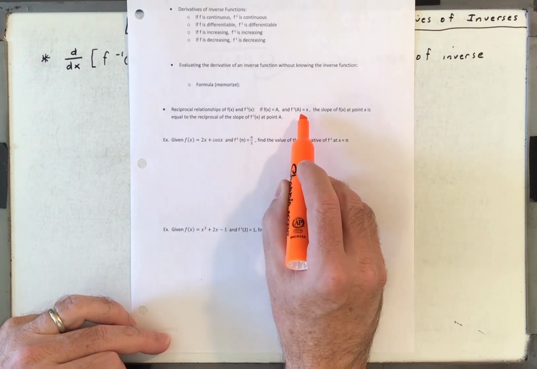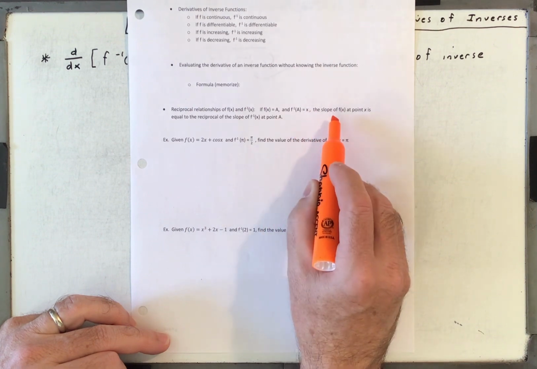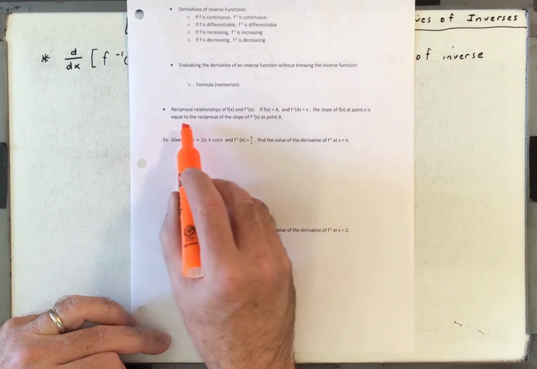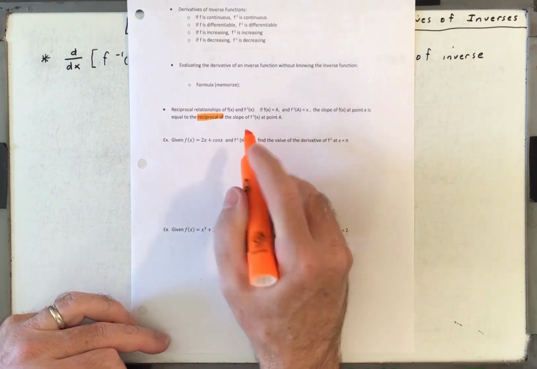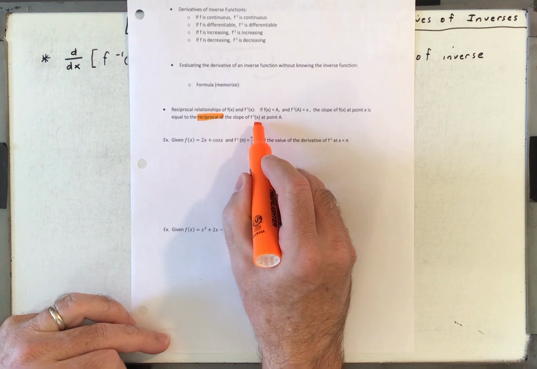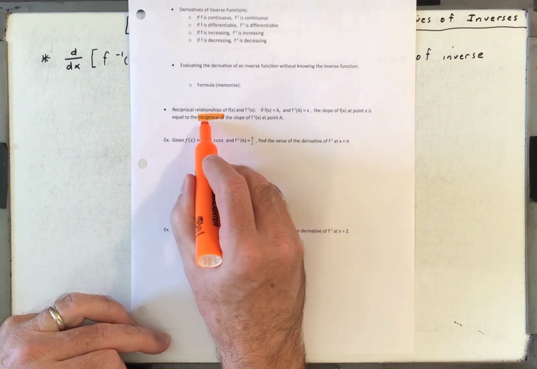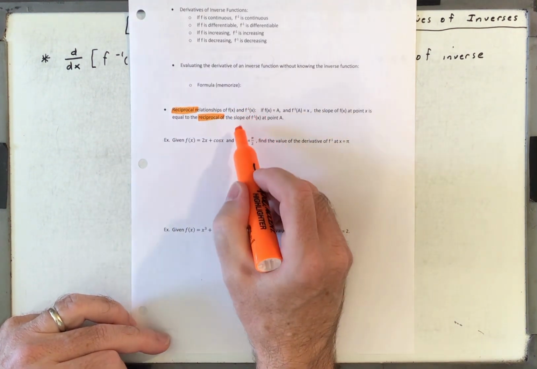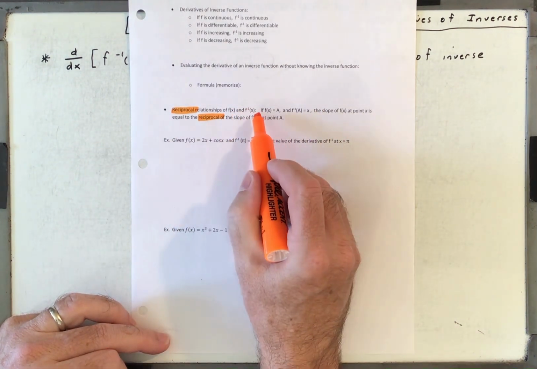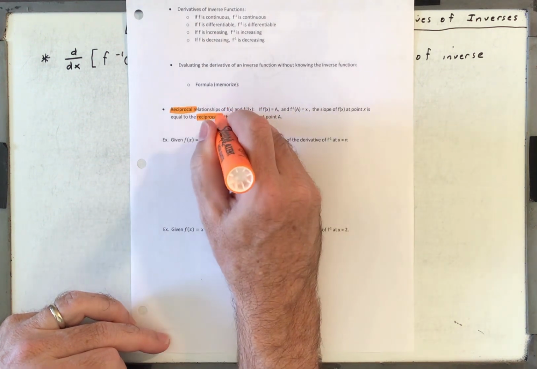The input and output values, we talked about that on the previous lecture. The slope of f of x at point x is equal to the reciprocal of the slope of the inverse at point a. So you need to remember there's a reciprocal relationship between f of x and its inverse. All right, reciprocal of the slope.